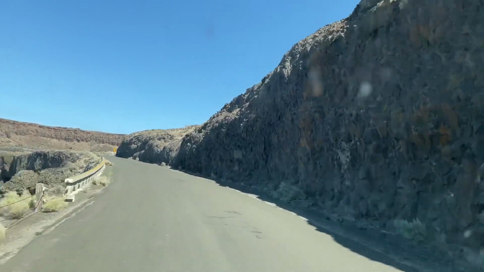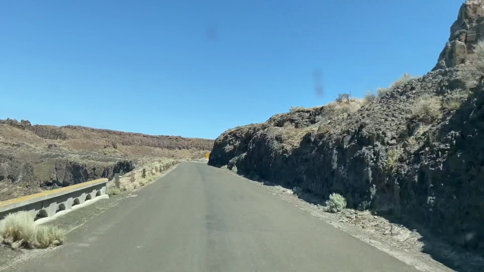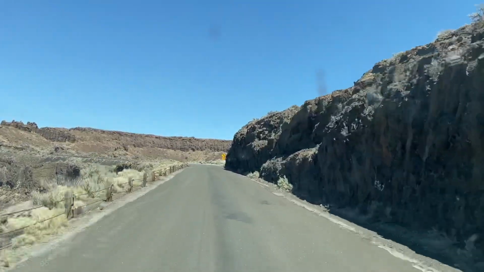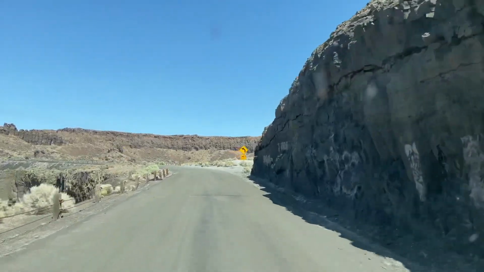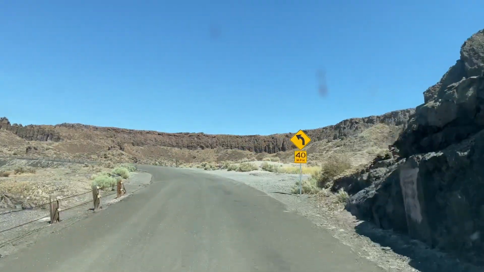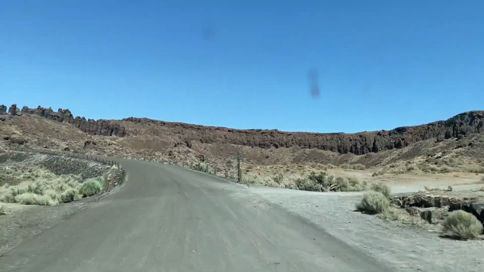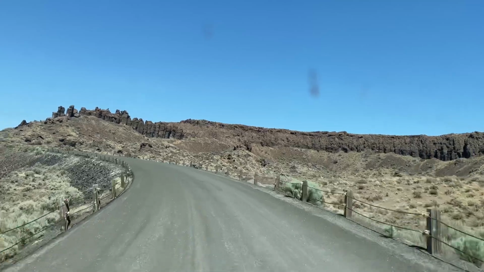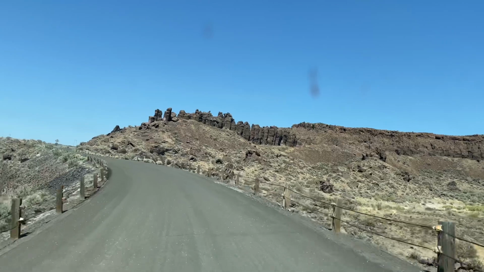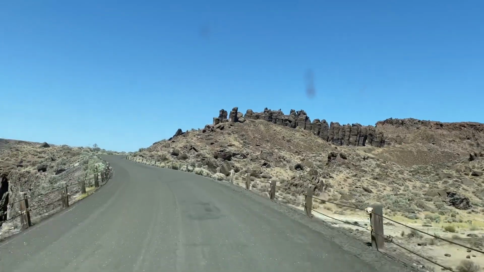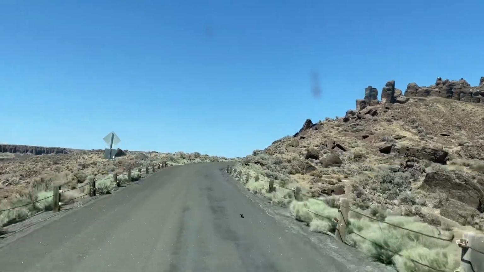Hopefully we'll find some good examples before we get out of central Washington. Going straight ahead, you can actually tell how they're formed in those segmented, pillar-like appearances.